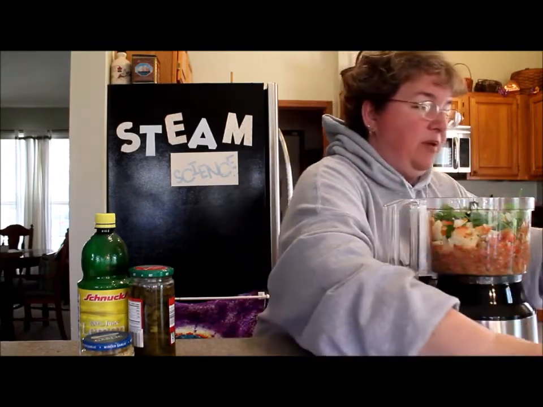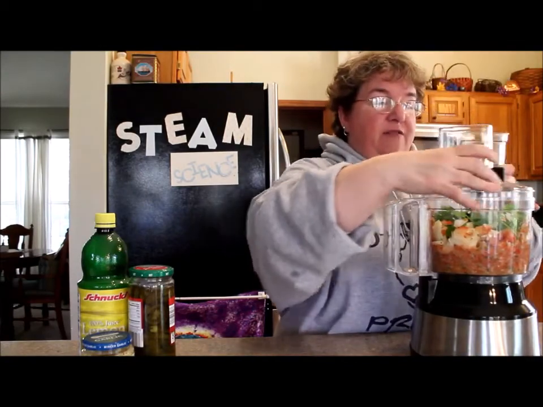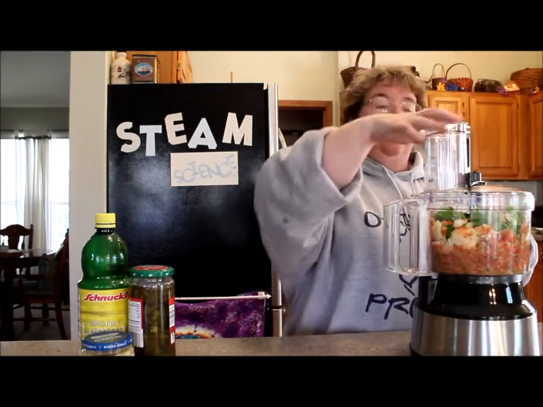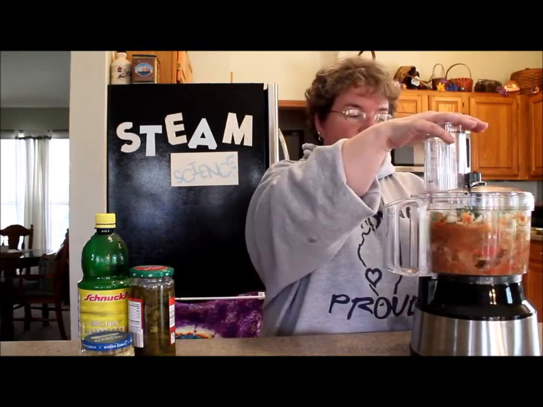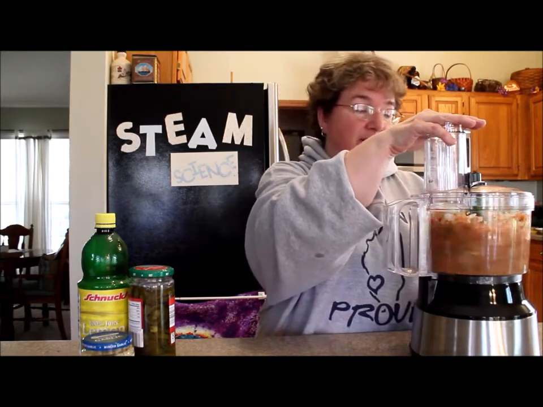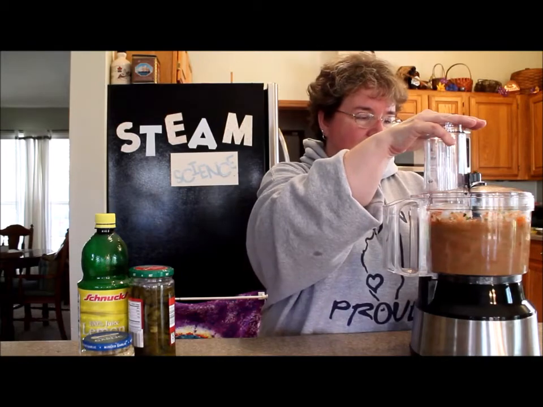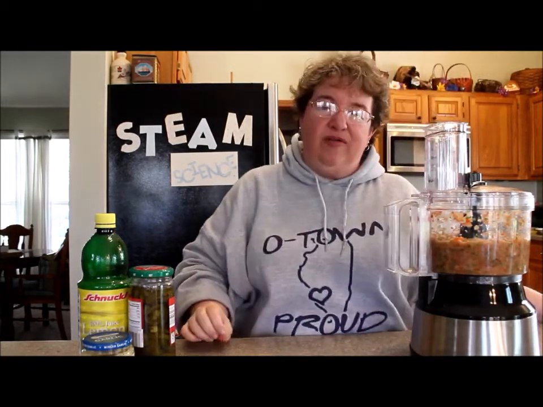And then I'm going to put the lid on my food processor. If you don't have one of these, you can use a food chopper or just chop up the ingredients really small. I'm going to make a mixture and mix them together. And pretty much they are pulverized.